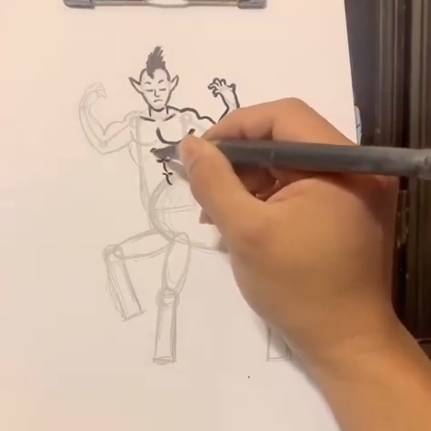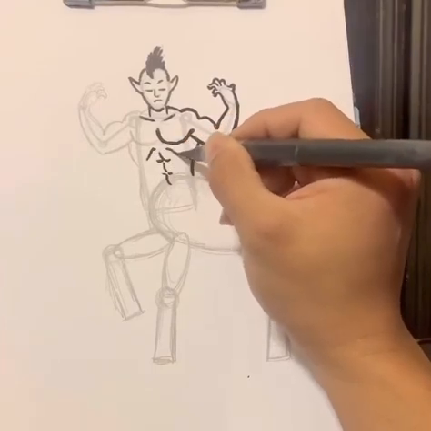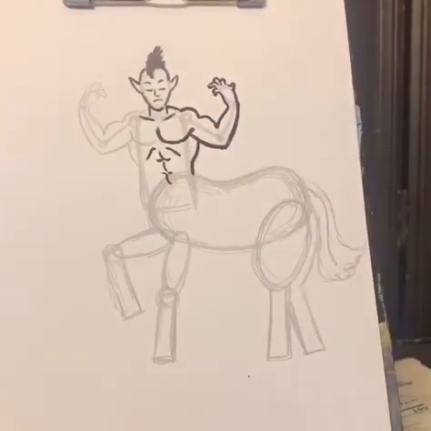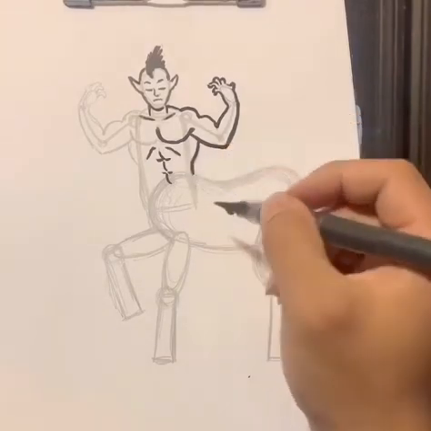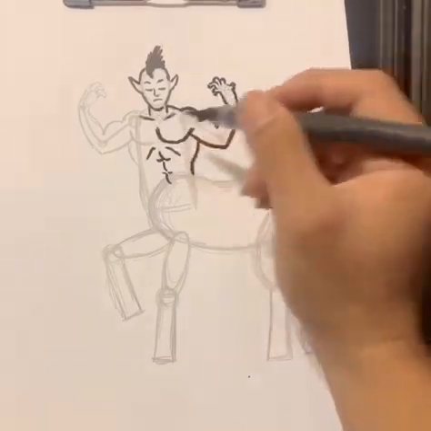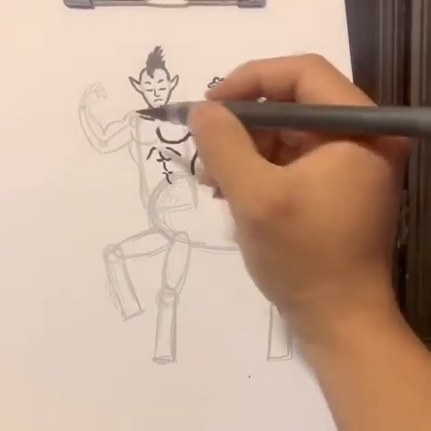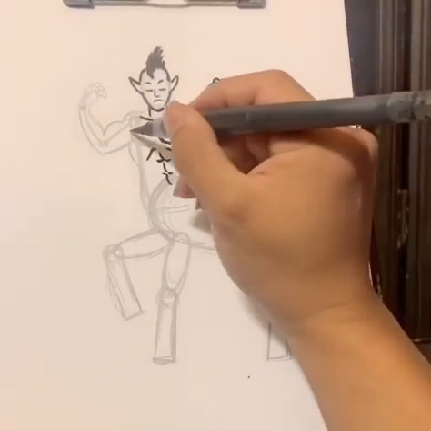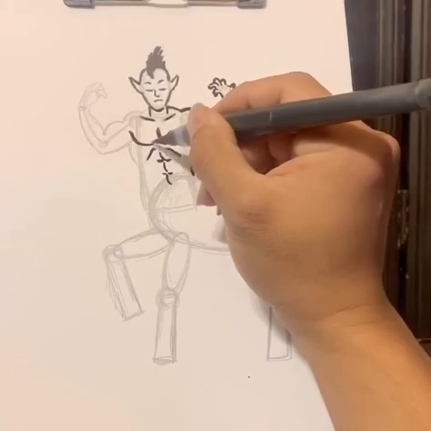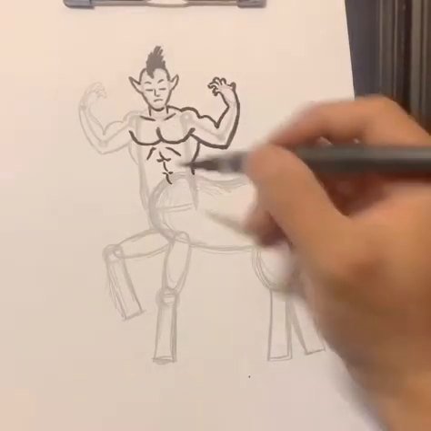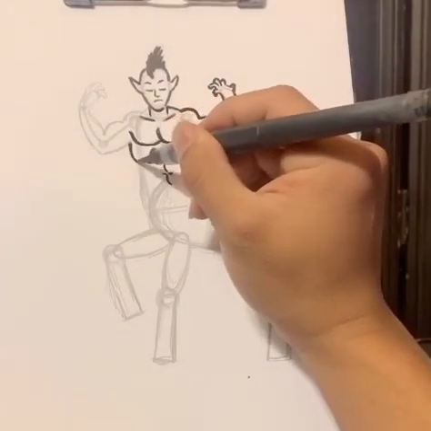We don't have to draw the whole thing, just a few lines that kind of subtly convey that they're there. And then we have to get the other ab. Let's draw the side muscle there.